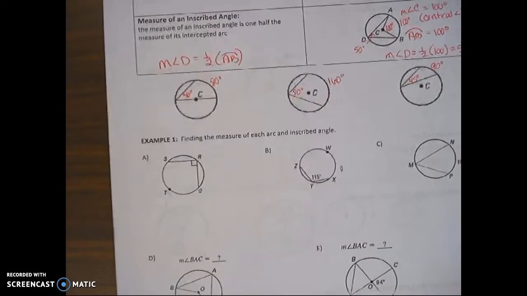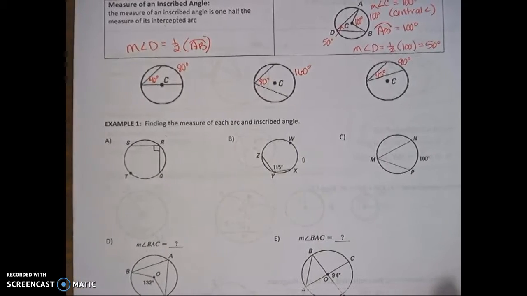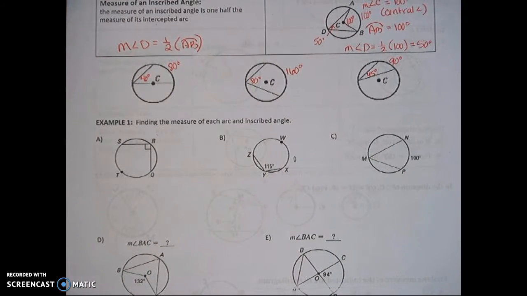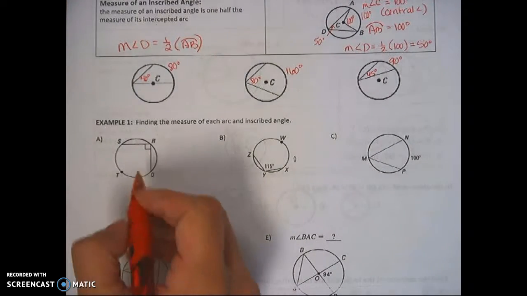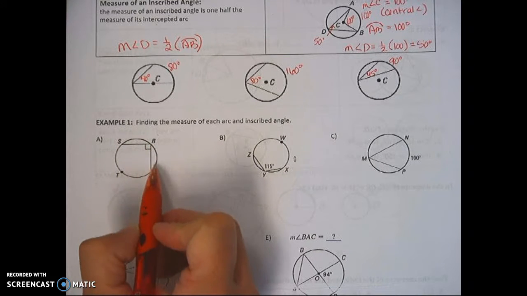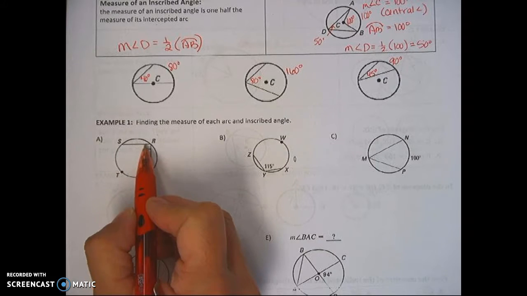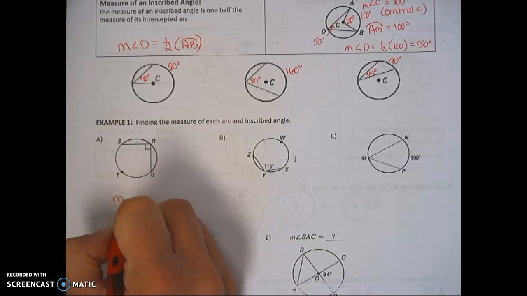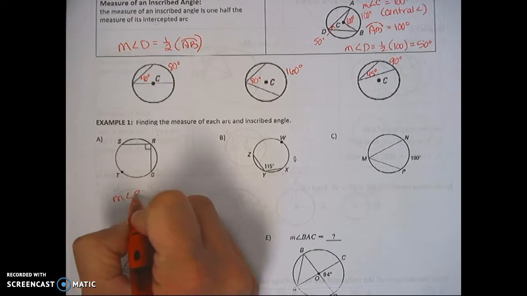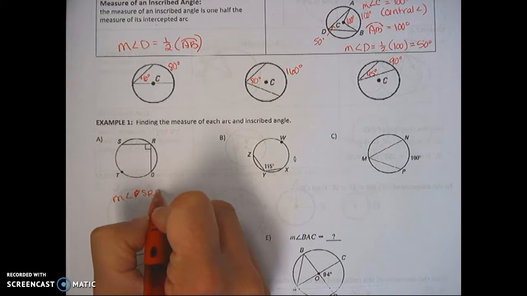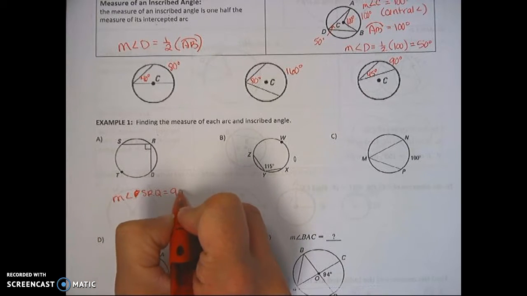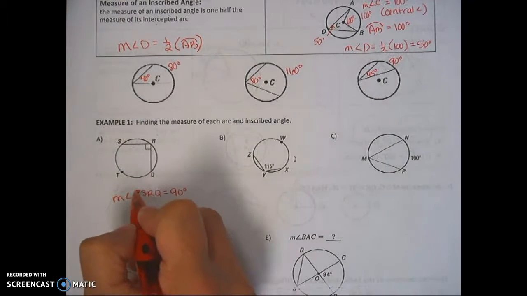A couple of examples that we will work with. If you look at example 1, example 1 has the angle measure SRQ given to us. That box, we should be familiar with that box. It means it's 90 degrees. So the measure of angle SRQ is 90 degrees. That's the given information.